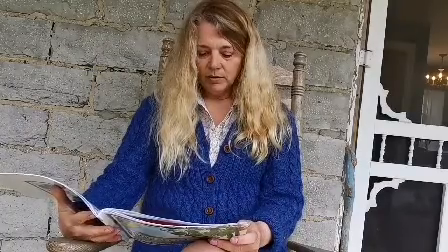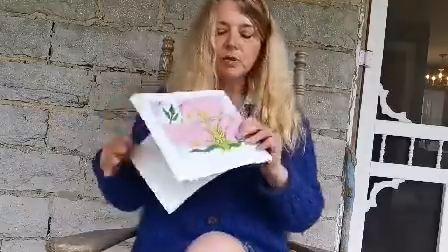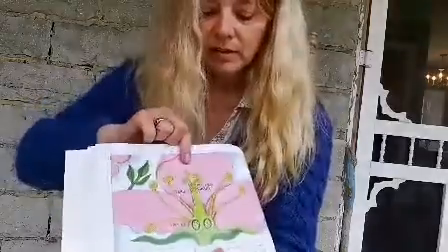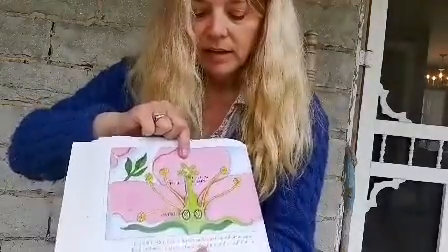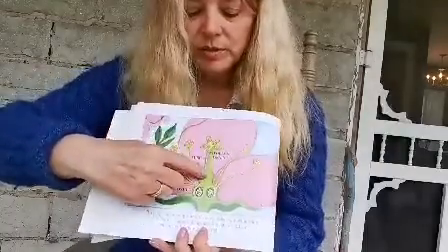If a pollen grain from a flower lands on the pistil of the same kind of flower, it grows a long tube through the pistil into the ovule, and this is the beginning of the seed. So up top here is the stigma, and this long tube is the pistil.